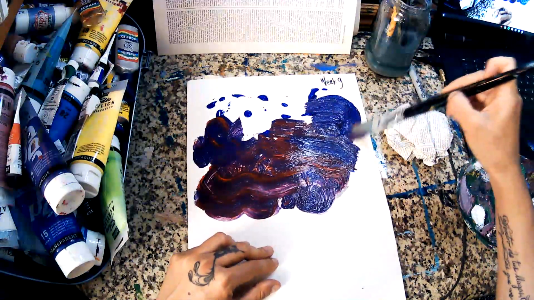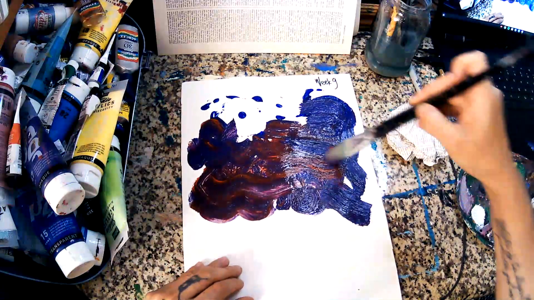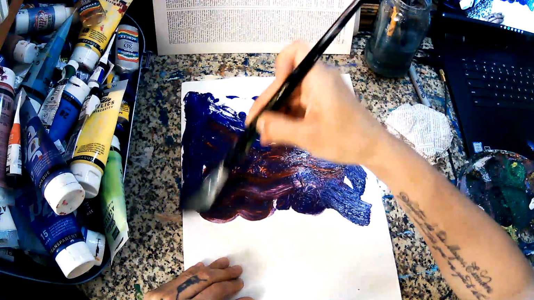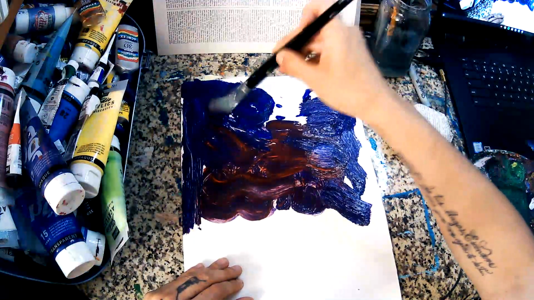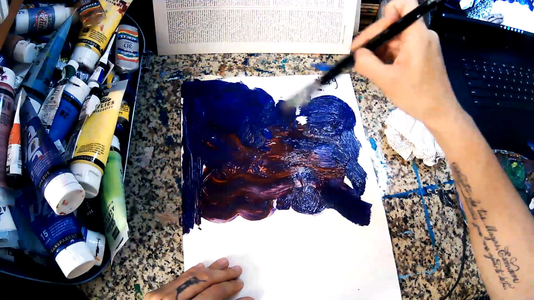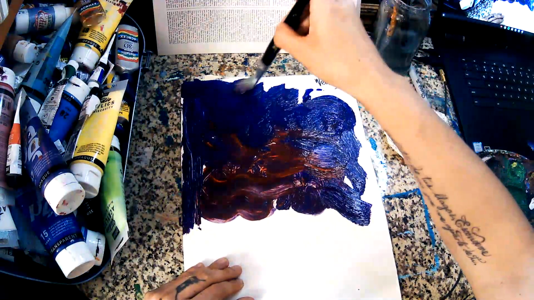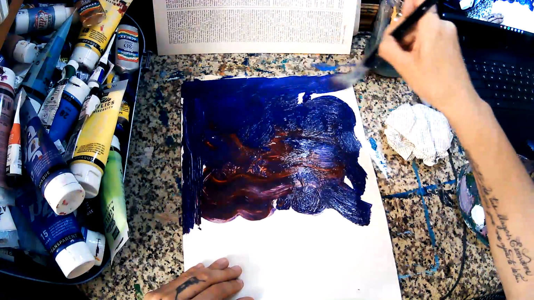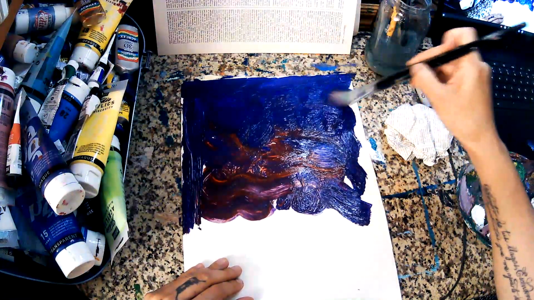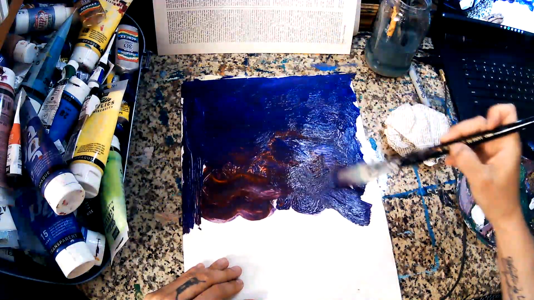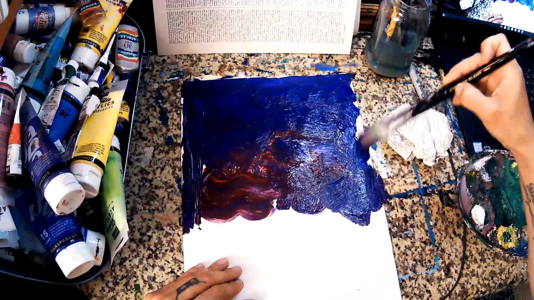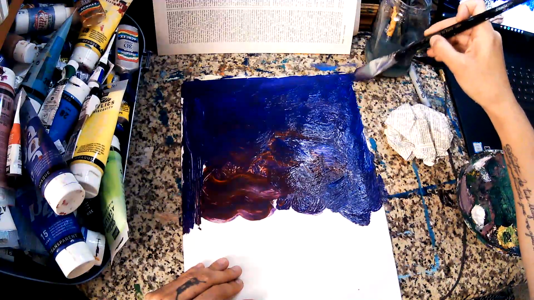This is a sky that is past 6 o'clock. I could say that this could be like 7-ish. And I'm gonna leave a little bit of texture. Okay?